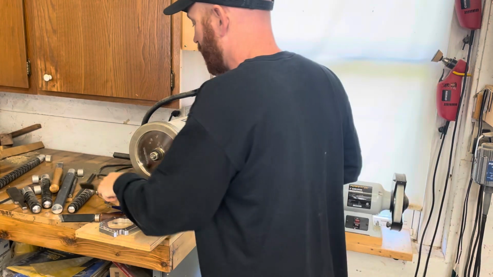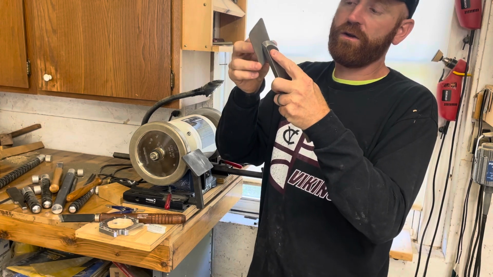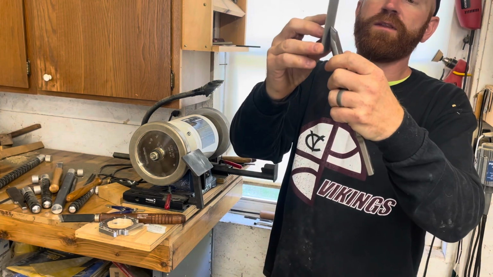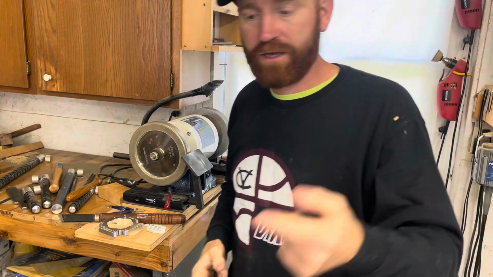You can also do that with the rounded ones like D-Way has, where you can put that on there and you can sharpen that like that, okay? So that's an option. I'm going to show you the last option.